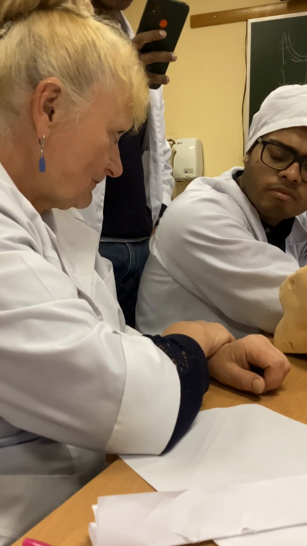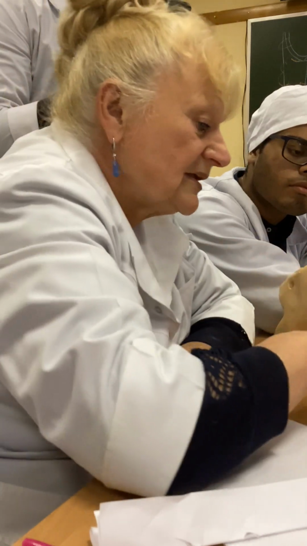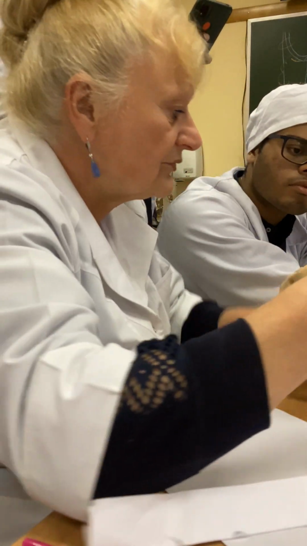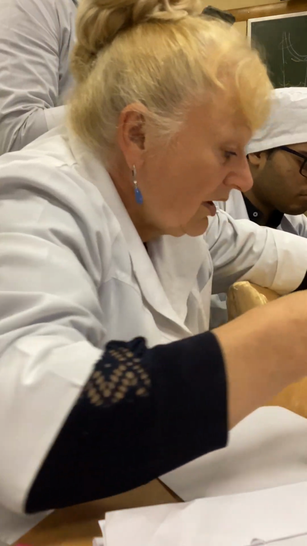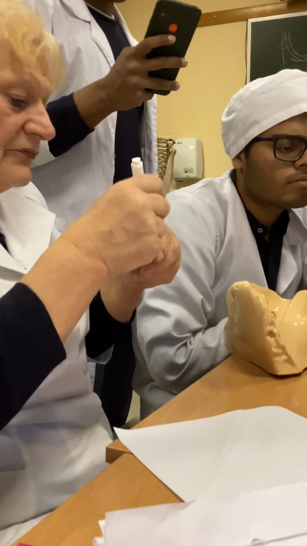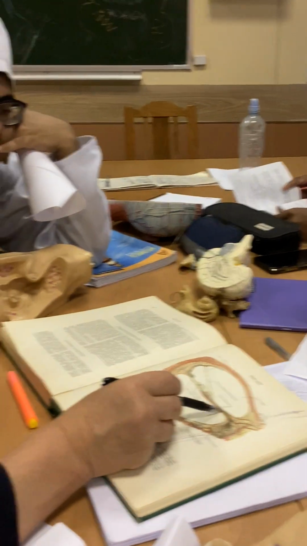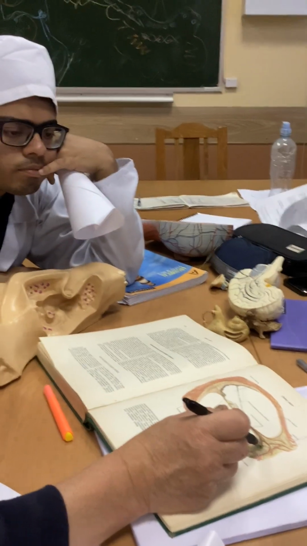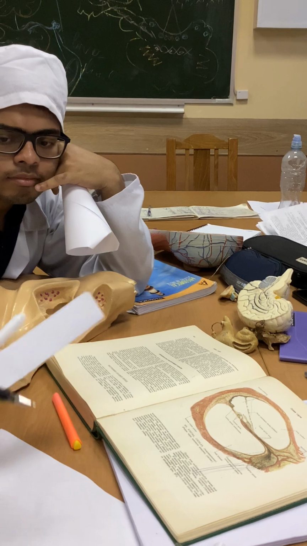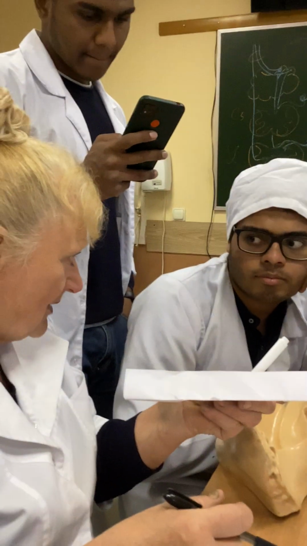Did you understand? You can see from the organ of Corti, from the receptors, begin dendrites. And they go into the space of the spiral lamina.